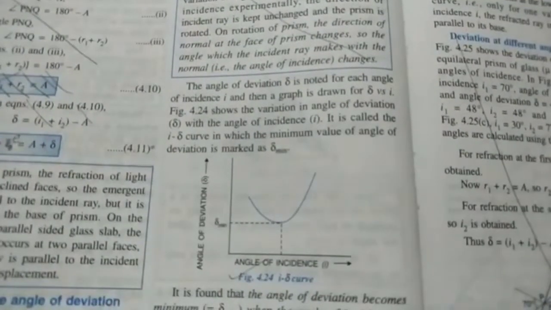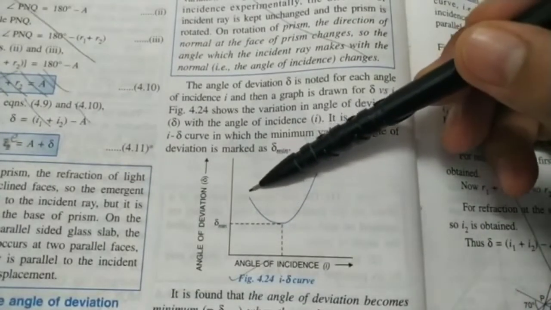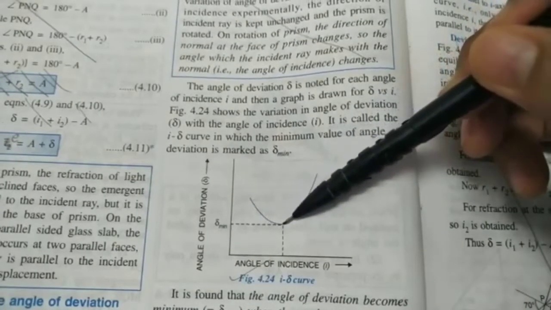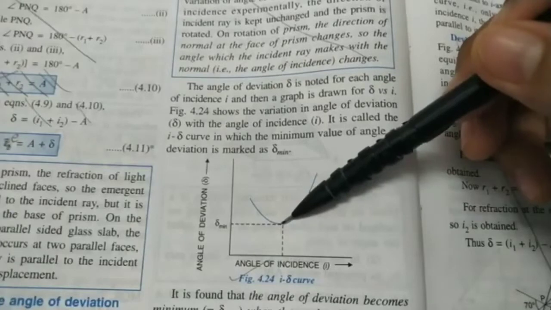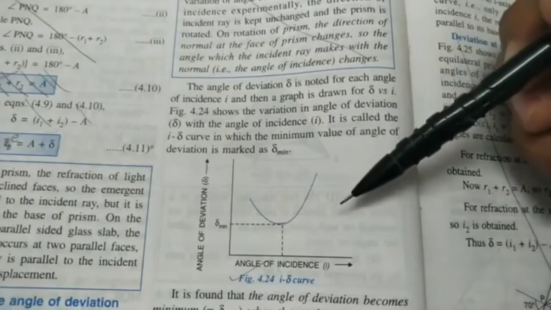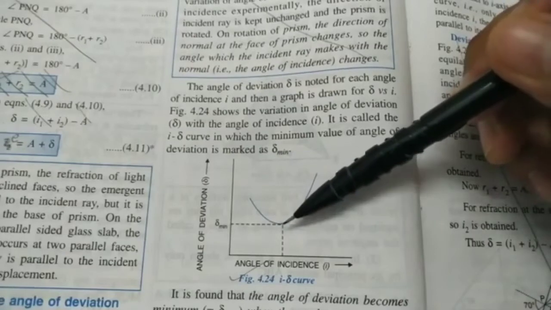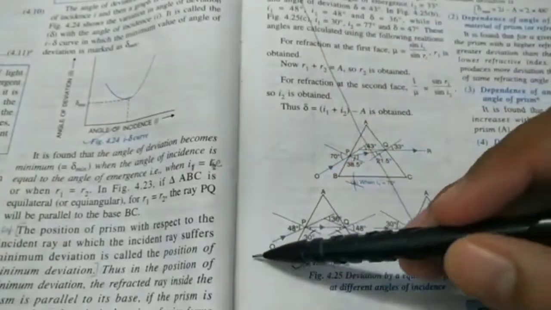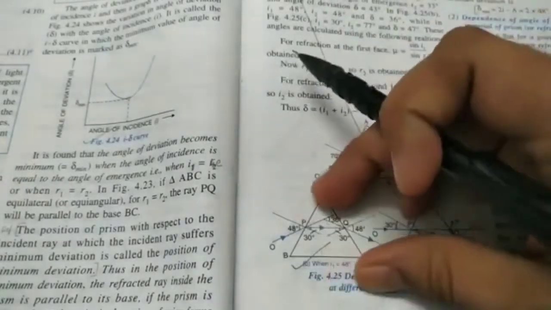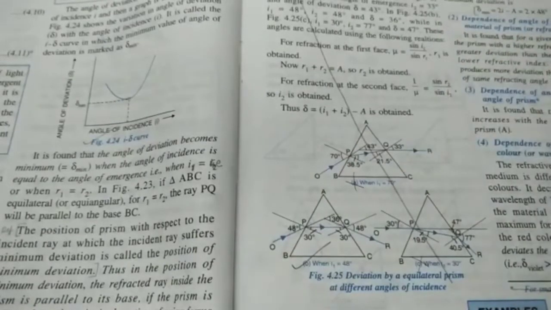So if I plot a graph with all these values, it would look something like this. So initially, as the angle of incidence is increasing, angle of deviation decreases, it reaches the angle of minimum deviation, and then if I continue increasing the angle of incidence, the angle of deviation won't continue decreasing, rather it will start increasing. So this value of the minimum angle of deviation is called angle of minimum deviation. And the position in which the prism is kept, you see, it's easy to rotate the prism rather than change the direction of this laser light. So that position when we get the minimum deviation is called, no points for guessing, position of minimum deviation.